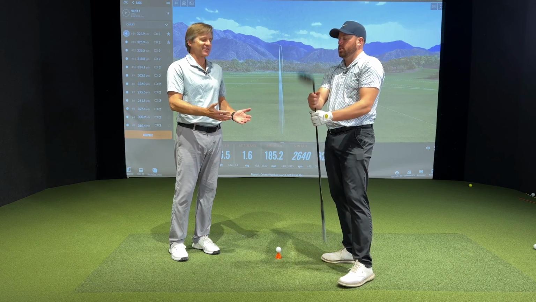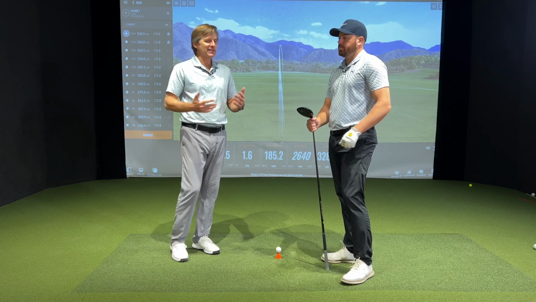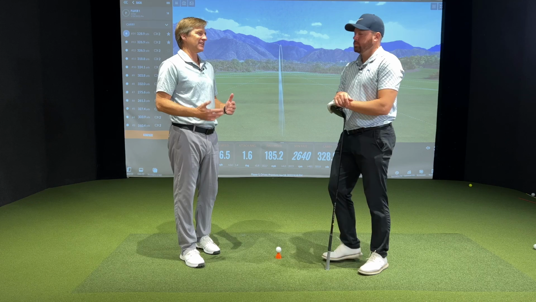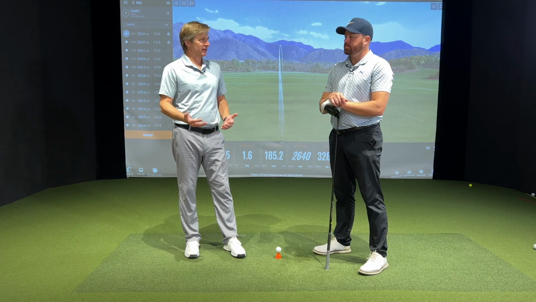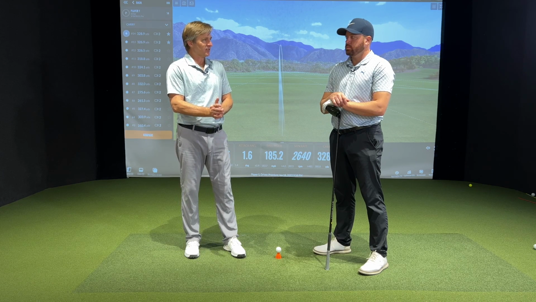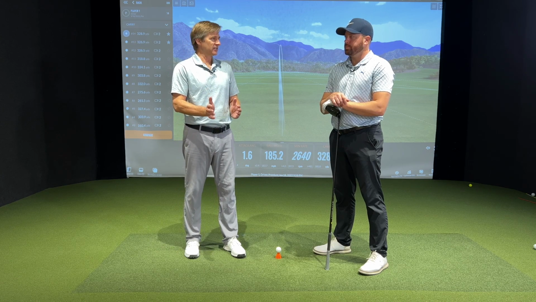Yeah, it's going so fast, and one day it's really working for you, and another day it's not. I think one of the huge keys that I've learned, especially as you work a lot with launch monitors like we do here at Alta, is that the ability to maintain that consistency just gives you tighter and tighter tolerances.